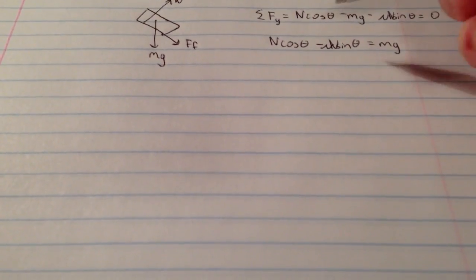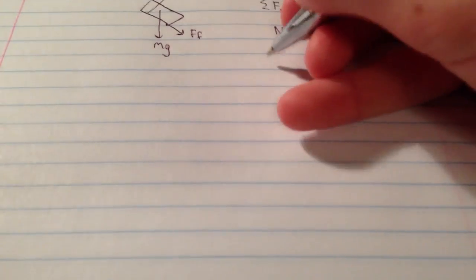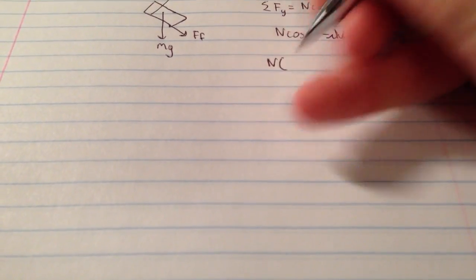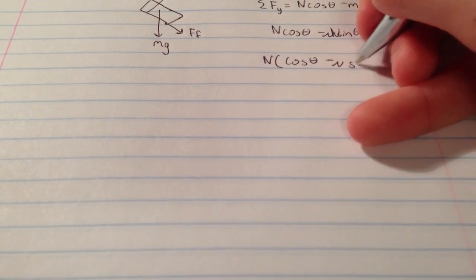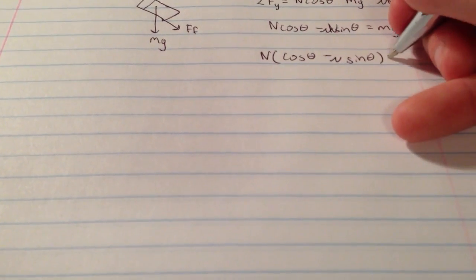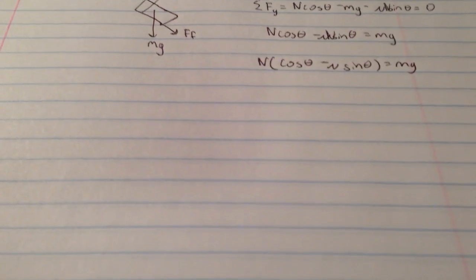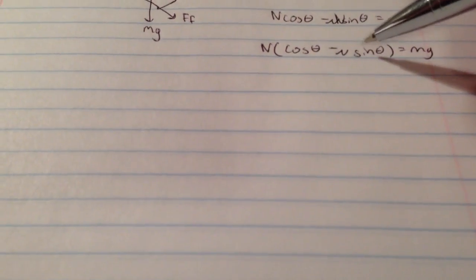Now we're going to factor out an N from the left side, so N times cosine theta minus mu sine theta equals mg. Then if we divide both sides by that big term right there, we get N equal to mg over the quantity cosine theta minus mu sine theta.